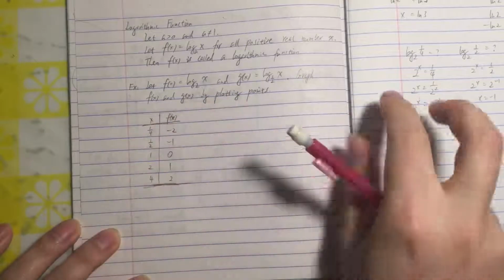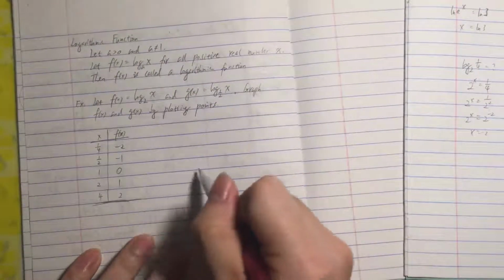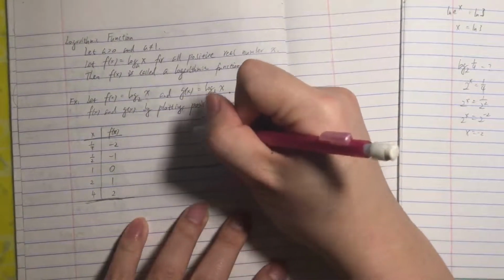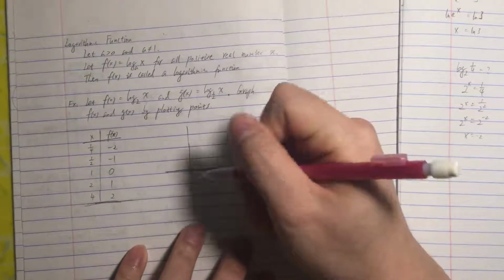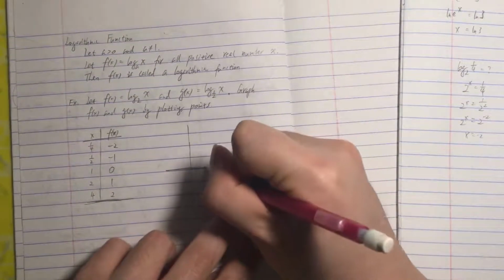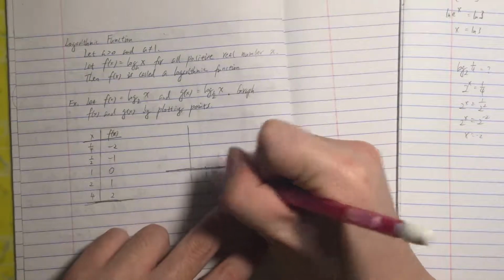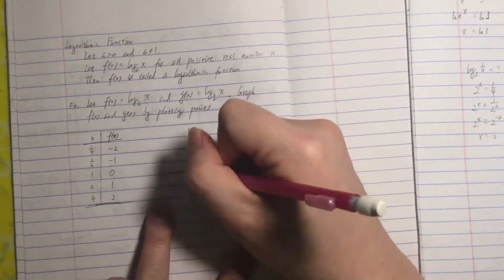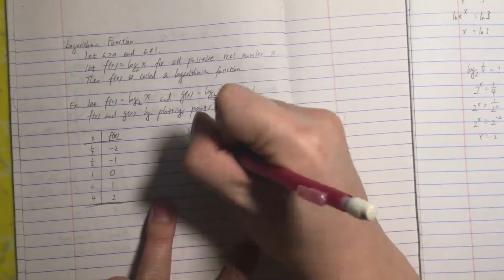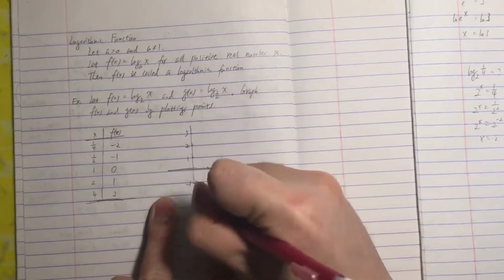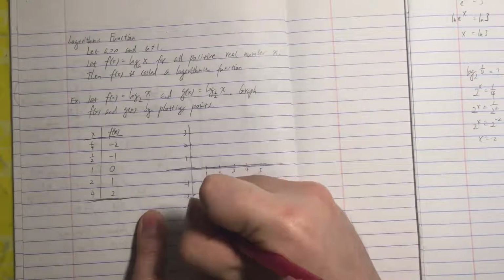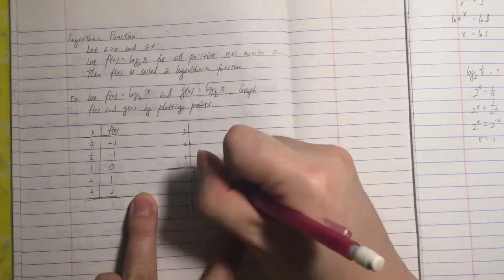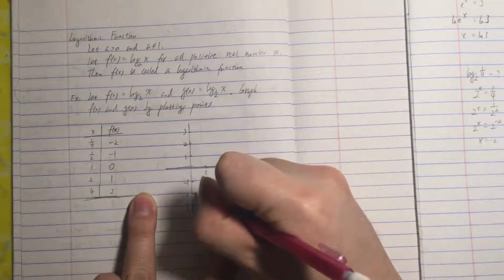Next, based on these points, sketch a graph. First point, x is 1/4, y is -2, somewhere here.